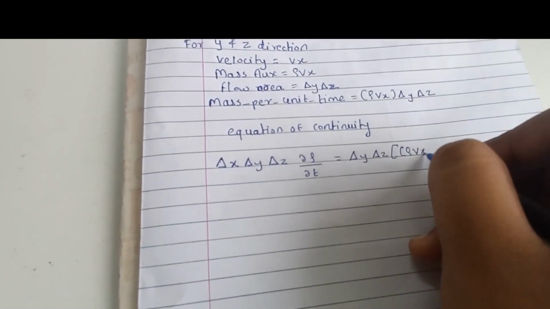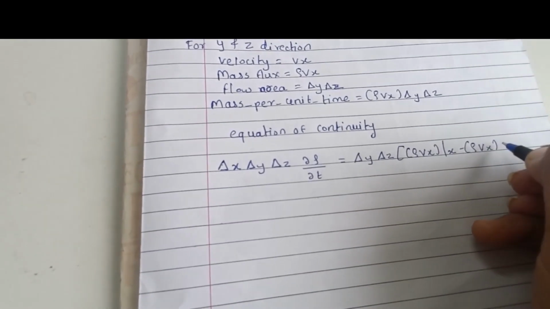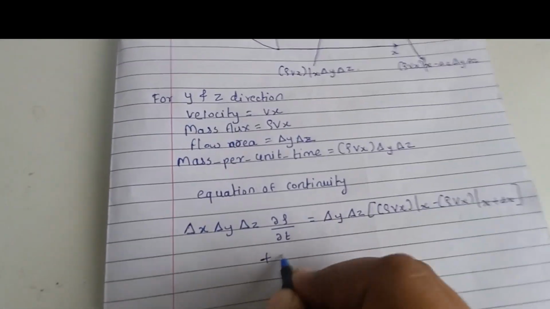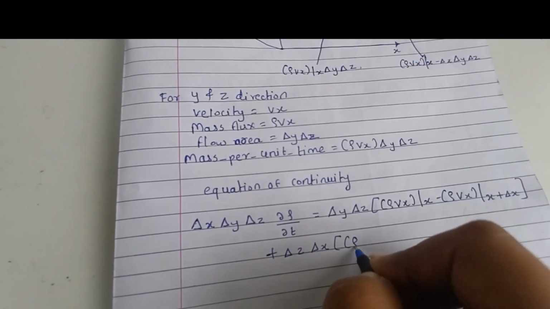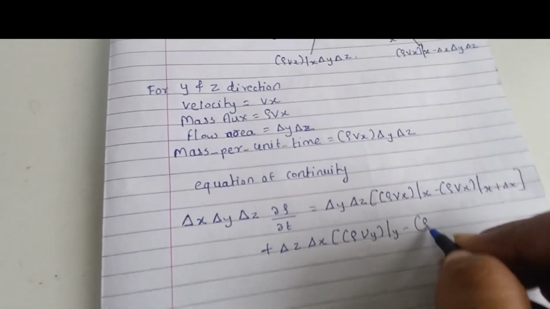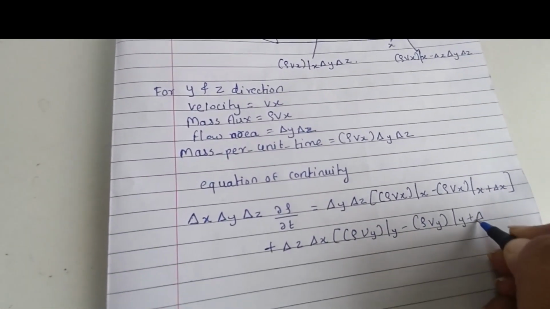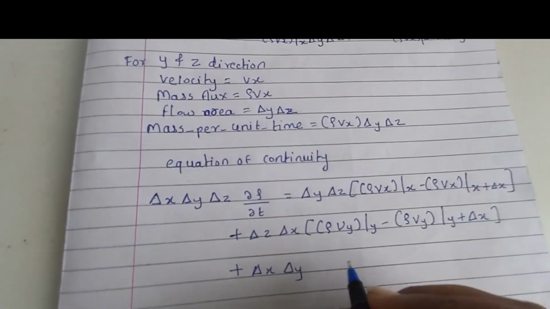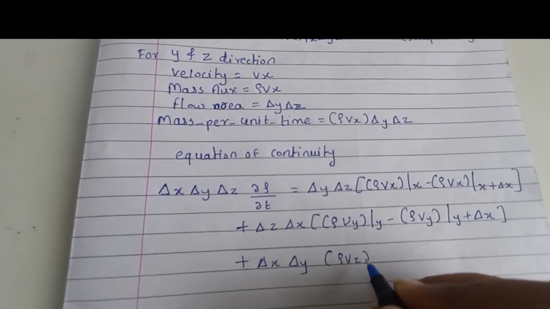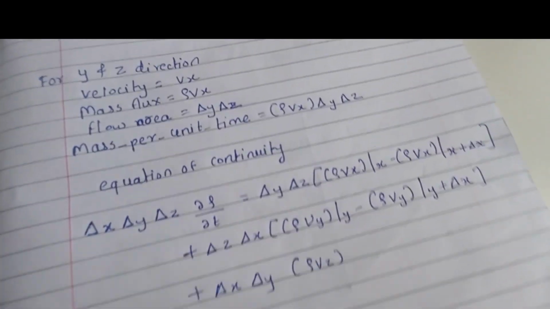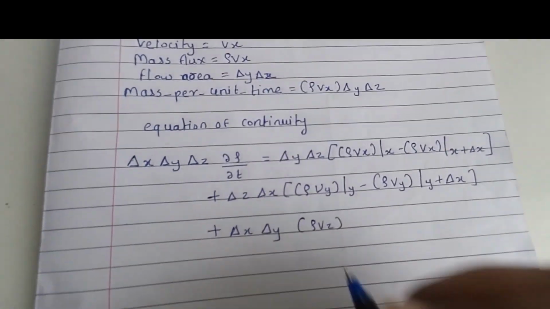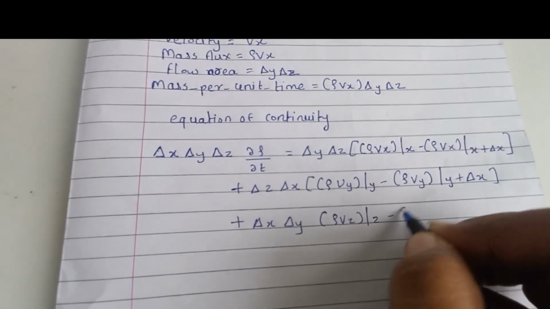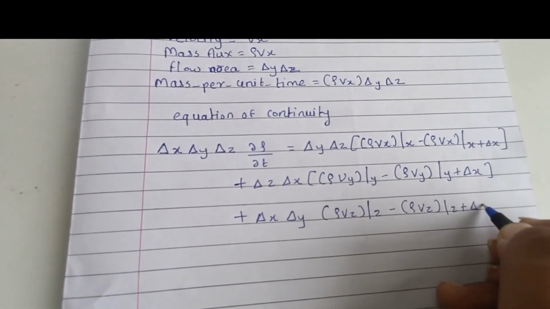So del y into del z, as we are considering the lengths, is the area of the cube, like L square, and this gives mass per unit time. Then we can write it as rho, the density, into velocity into del y into del z. Combining the above terms we get the mass per unit time, where rho is the density, Vx is the velocity in x direction, and del y into del z is the cross sectional area. The fluid can move through any smaller cross sectional area, every second, depending upon its density and its velocity. This leads to the concept of divergence that we will discuss later on.